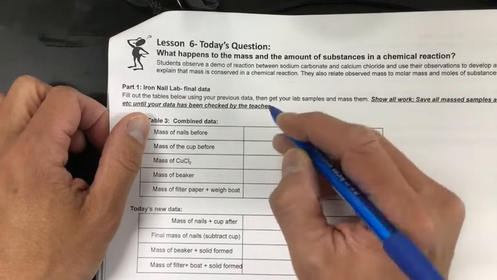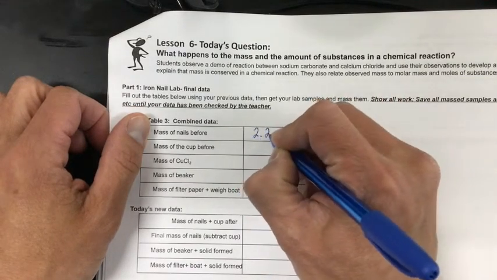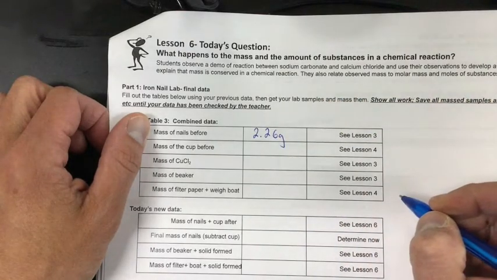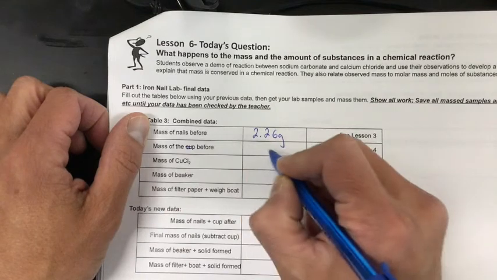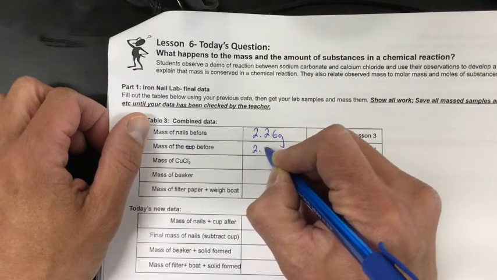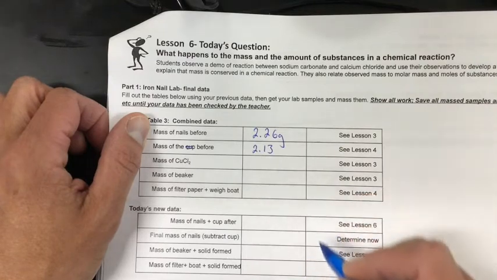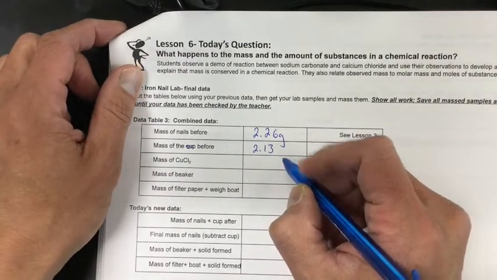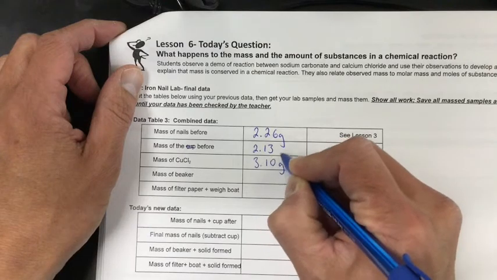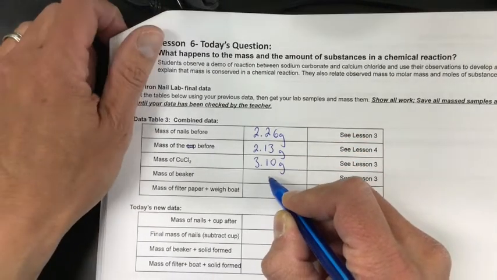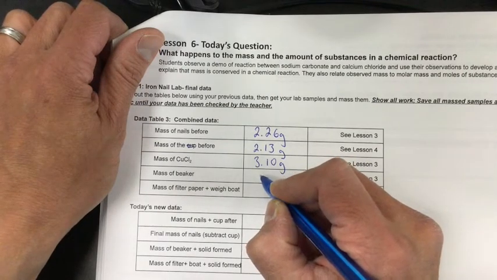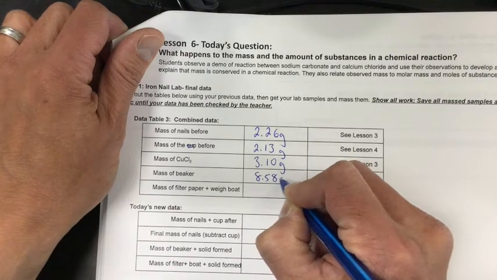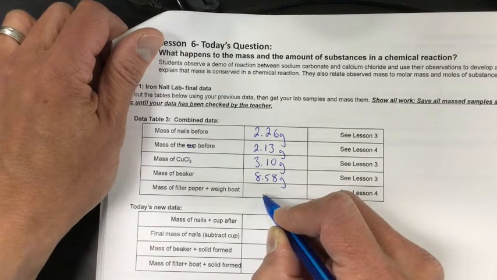So the mass of the nails before ended up being 2.26 grams. The cup by itself, that's actually a weigh boat that we used, was 2.13 grams. And the mass of CuCl2 was 3.10 grams. The mass of the beaker, which was a cup we also used for the copper, was 8.58 grams. And then the mass of the filter paper and weigh boat together were 6.58 grams.